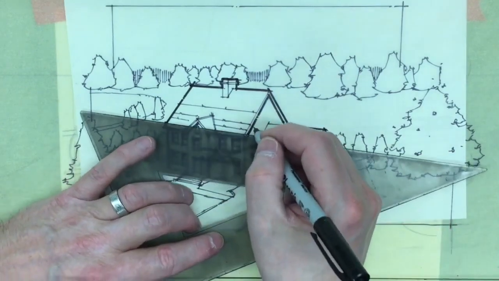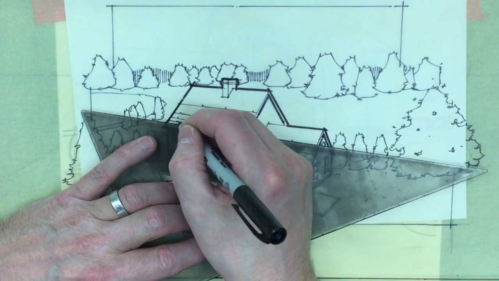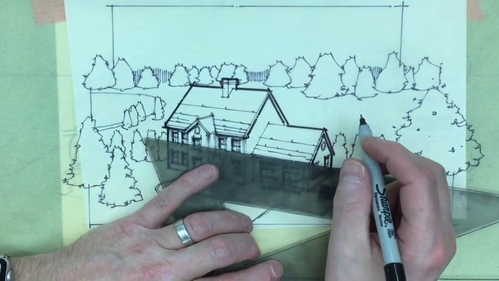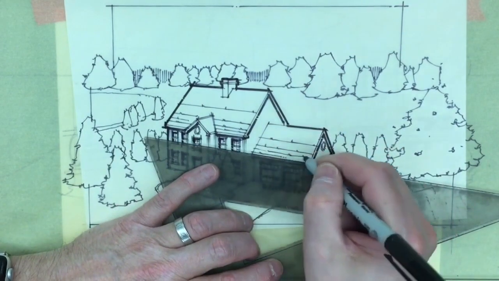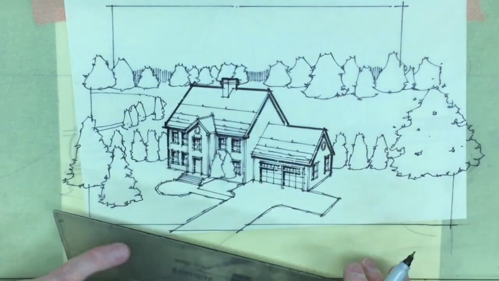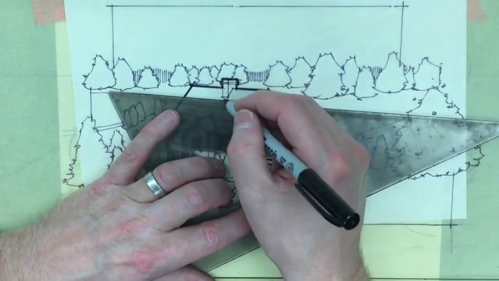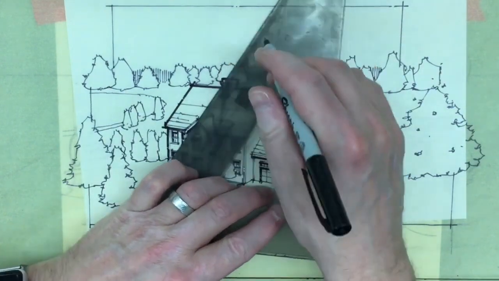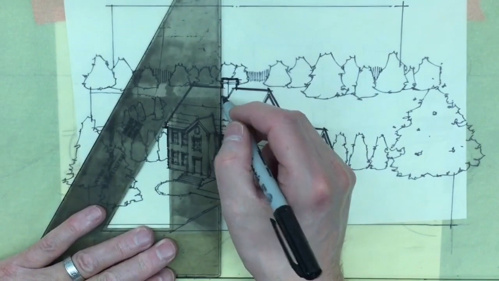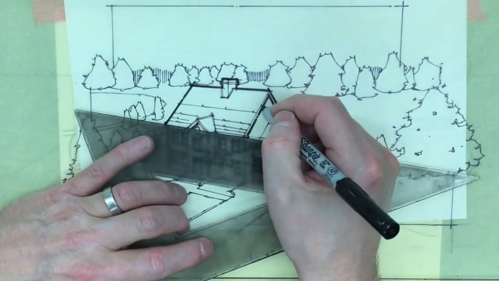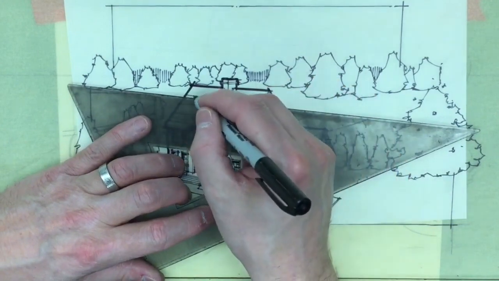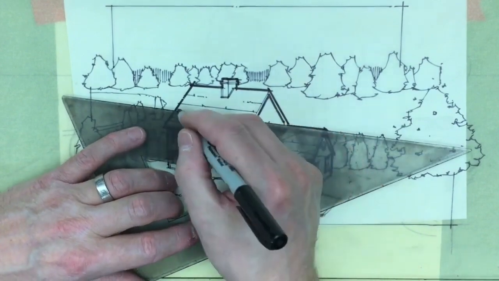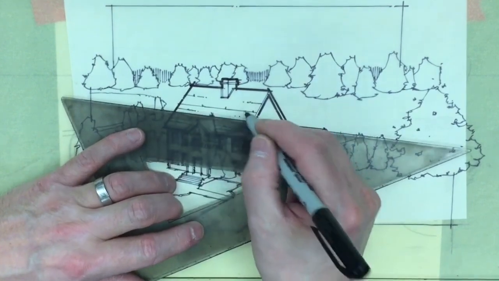I'll put another one in there. I'm going to try and go halfway of the halves. Oh, I'm going to actually profile. I lied there. I'm going to do that little double line profile to make the chimney stand out a little. Now I'm going to do halfway on the halves. Go a little, stop, go a little, stop.